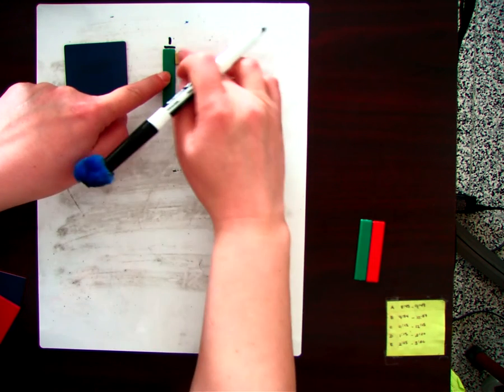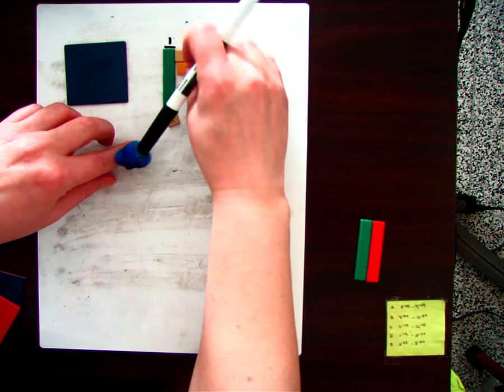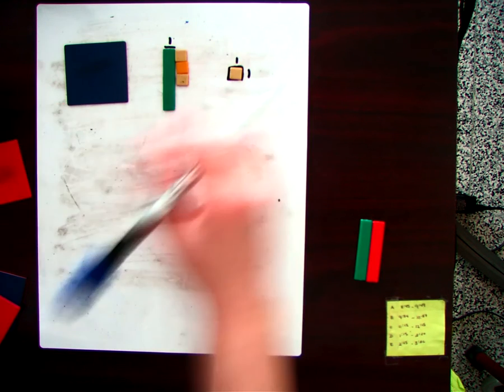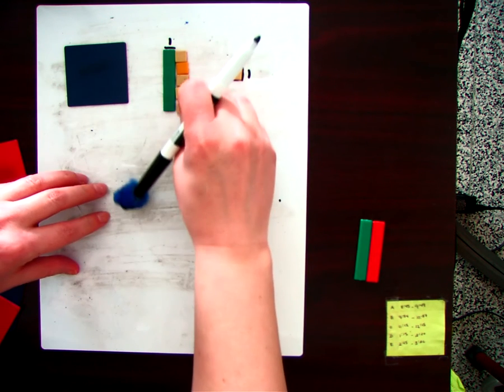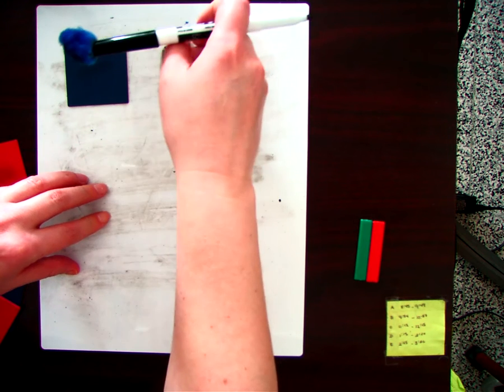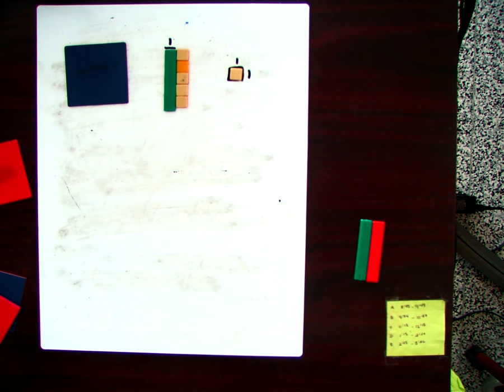But if I take these and line these up, I've got a couple of them here. 1, 2, 3, 4, 5. Oh dear. It doesn't line up very well. There's 5 there, but it's not exactly 5. So I don't really know what the length is. It's 5 and a bit, but how much that bit is, I don't know.